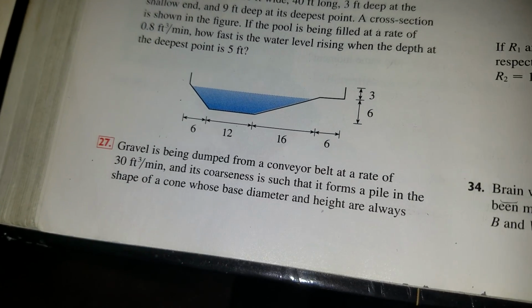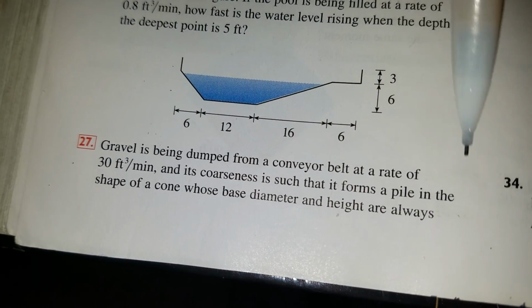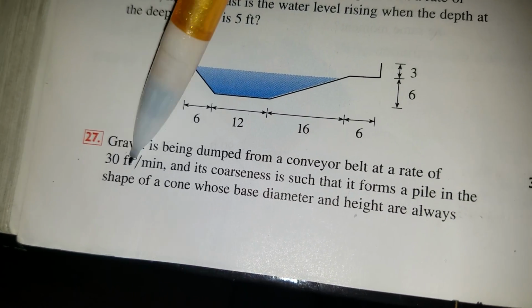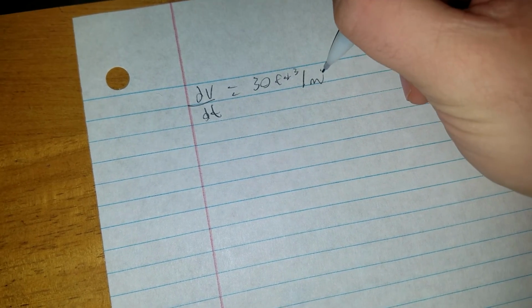It says it's being dumped at a rate of 30 cubic feet per minute. So we know that the rate at which the volume is increasing, or dV over dt, is 30 cubic feet per minute.